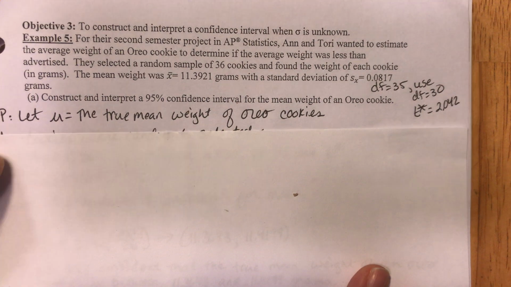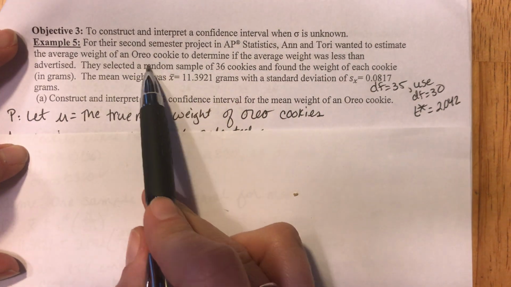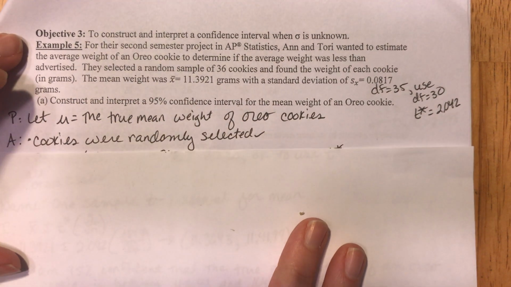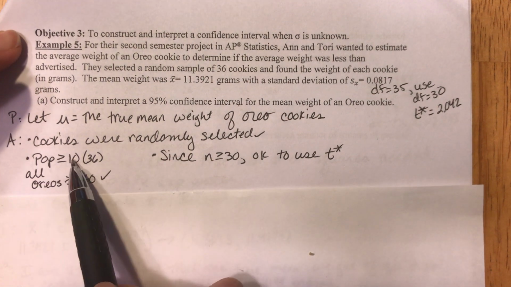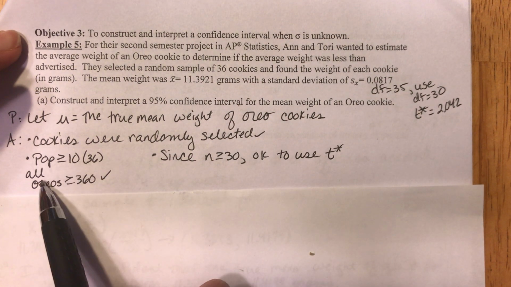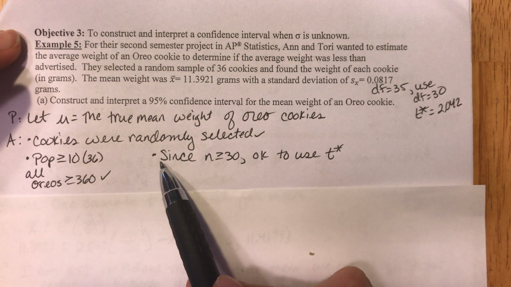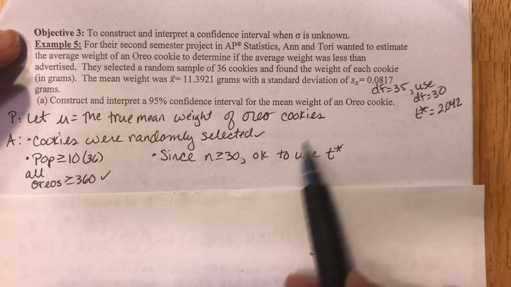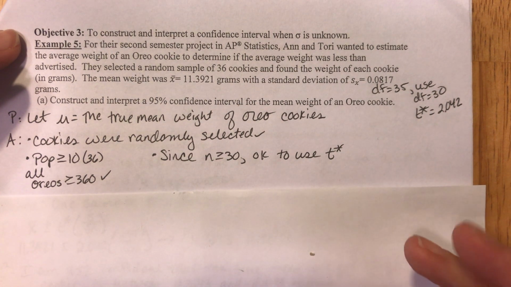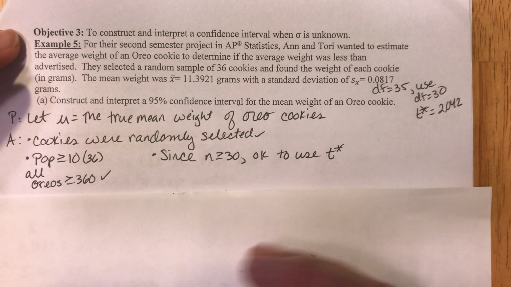So we need to check if it's random, which we've got: they selected a random sample of 36 cookies. So the cookies are randomly selected. We need to check, is our population at least 10 times our sample size? Yes, all Oreos should be at least 360. And then for large counts, in this case, since n is greater than 30, it's fine to use t star procedures right away. Remember, if n was less than 30, that's when you need to check your dot plot or your histogram to make sure there's no strong skewness or outliers.